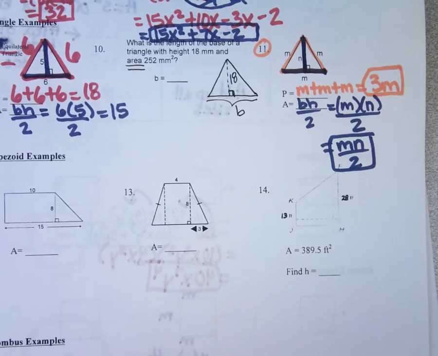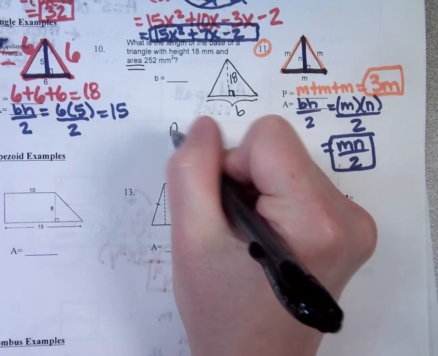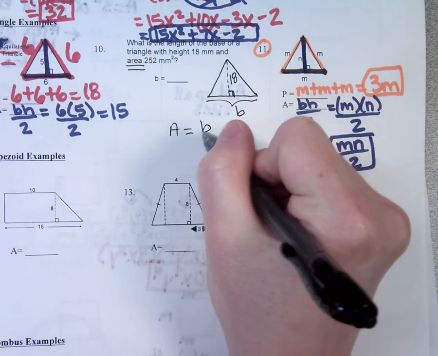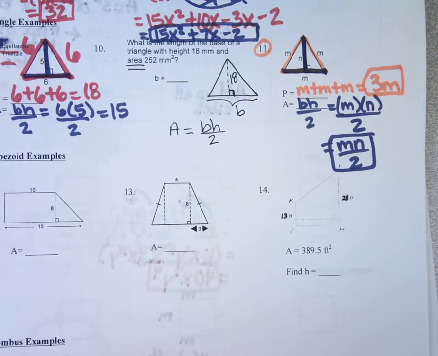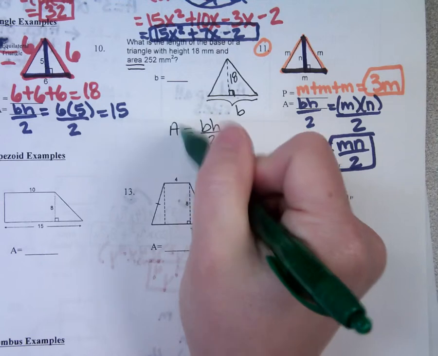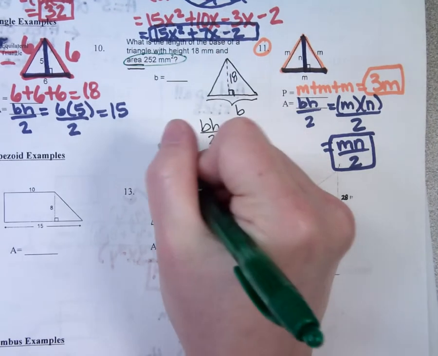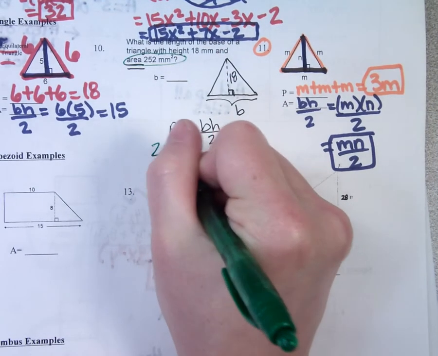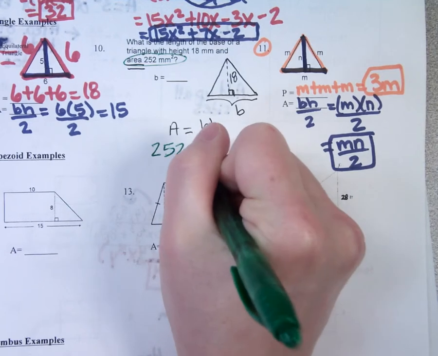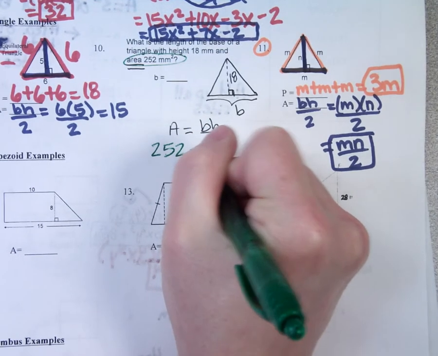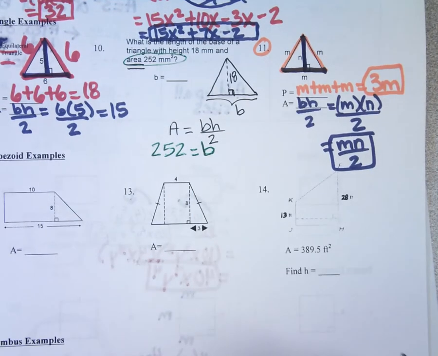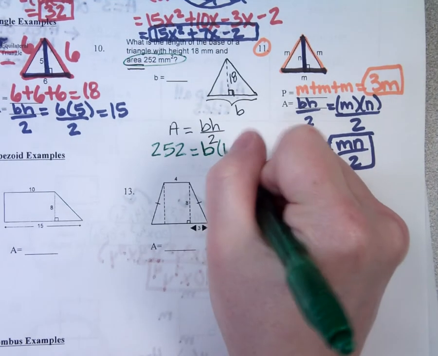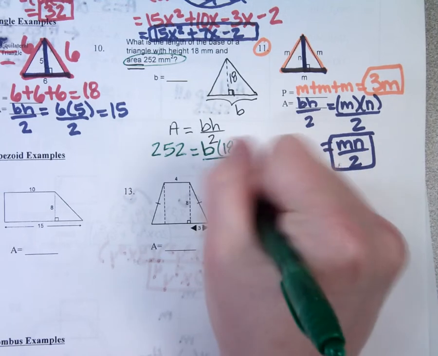Okay, so I want the formula for area of a triangle. What's the formula? Good. Base times height divided by 2. And then I'm going to plug in everything that I know into this formula. So what do they say that the area is? 252. So I'm going to put 252 where the A is. And then I'm going to recopy the equals. And then the base, I don't know that, so it's going to stay a B. But I do know the height. What's the height? 18. And then I'm going to just recopy the over 2.